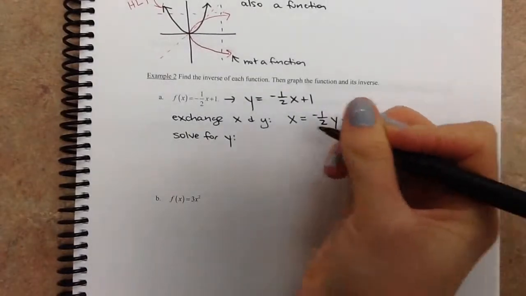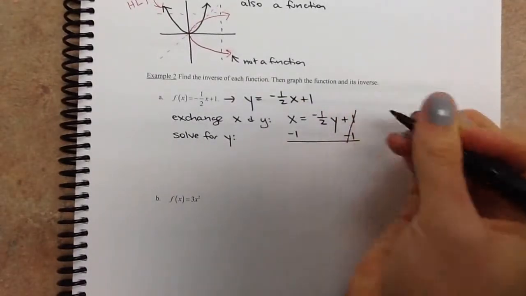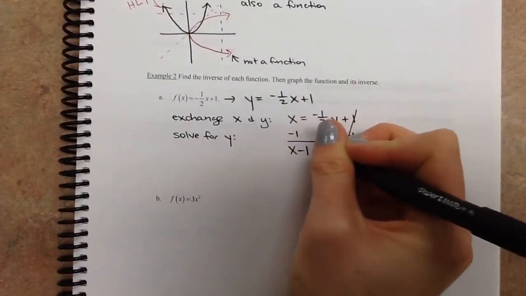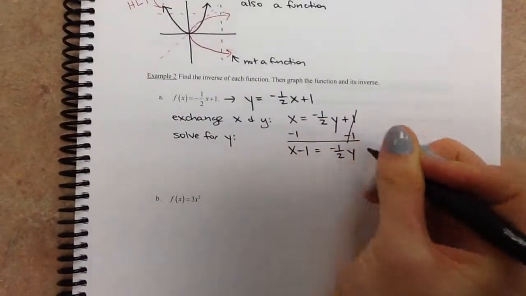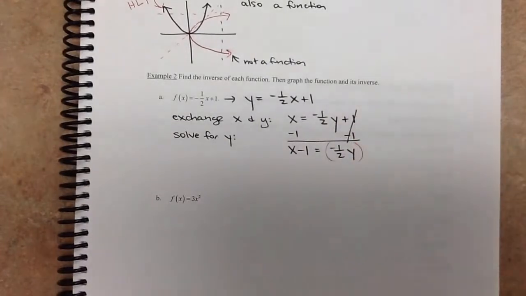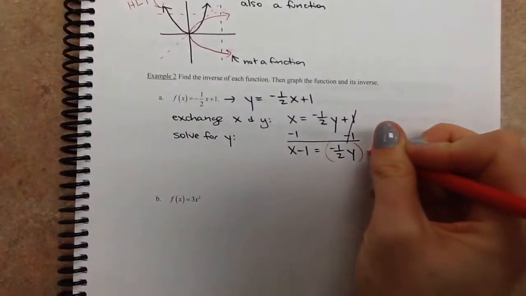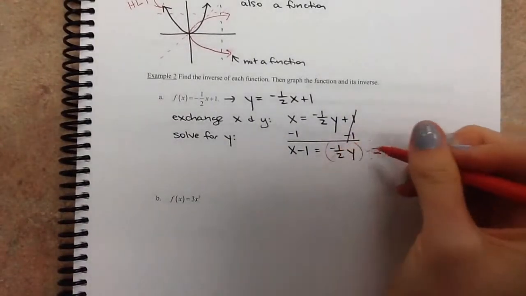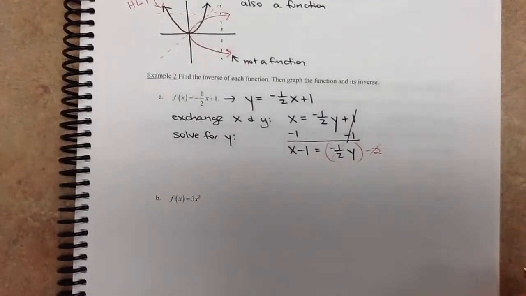So here we could subtract 1 from both sides. So we lose it over here. We've got x minus 1 equals negative 1/2 times y. All right, and then the next thing that we would do, we want to get rid of this negative 1/2. So we can multiply by negative 2, because these things would actually cancel each other out. They would just multiply to 1.